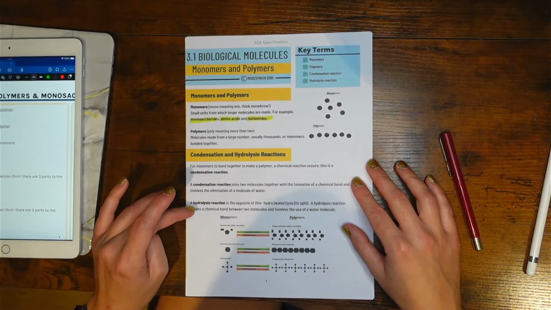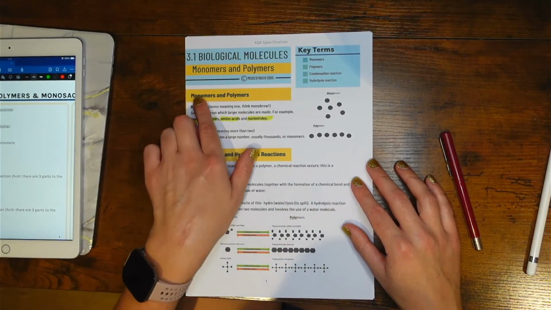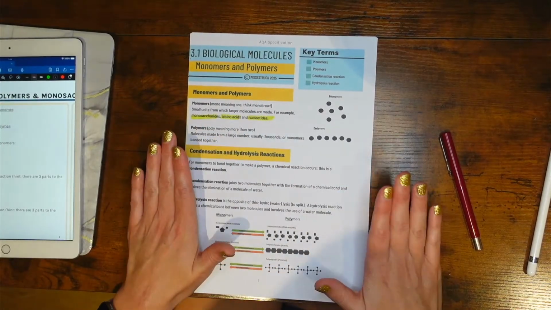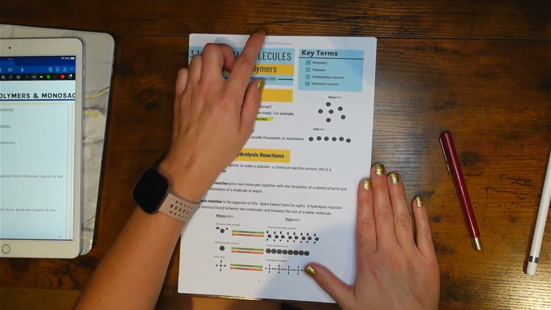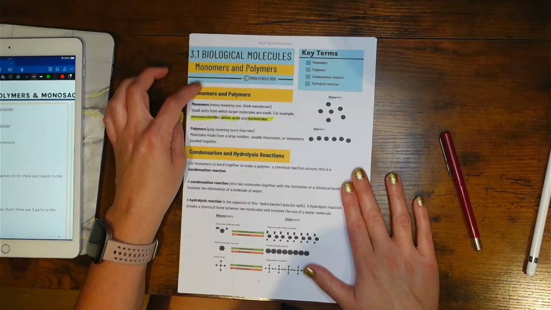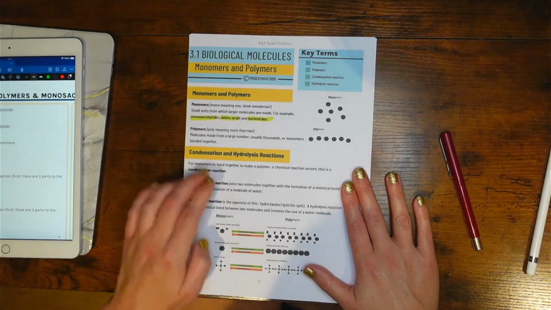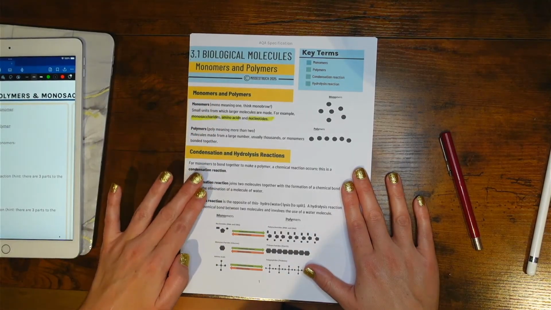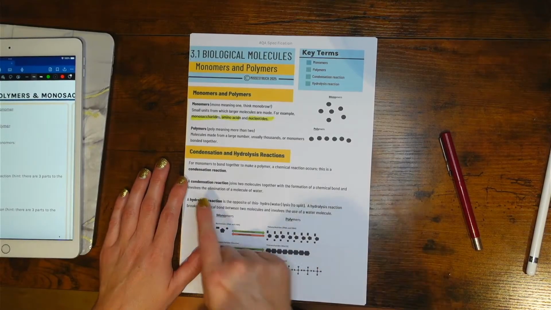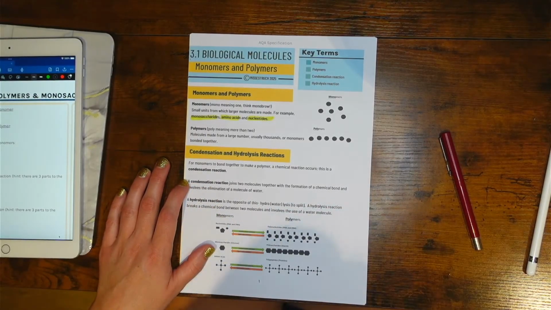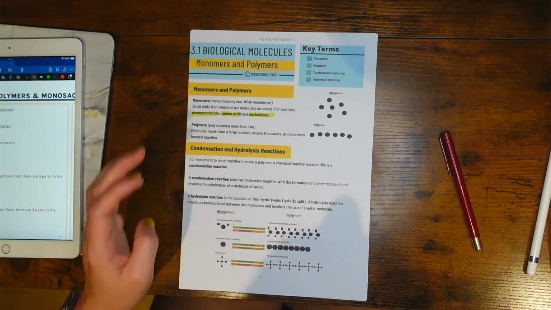Condensation and hydrolysis reactions fall into this bit of the spec, the monomers and polymers, and it doesn't matter which exam board you're taking. Although these are my AQA notes, all exam boards learn this content about monomers and polymers, condensation and hydrolysis reactions. So a condensation reaction, I always think of this as a 3-part definition.